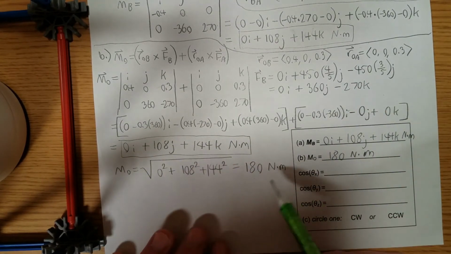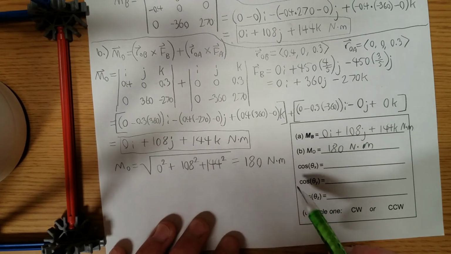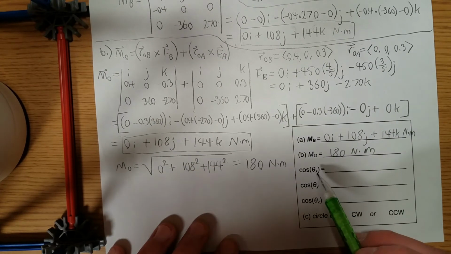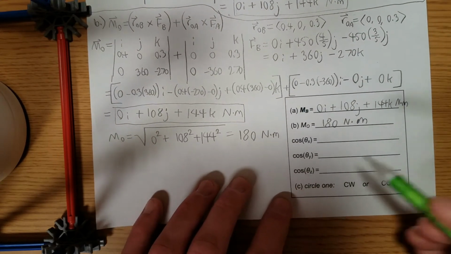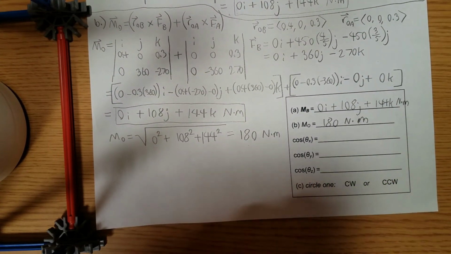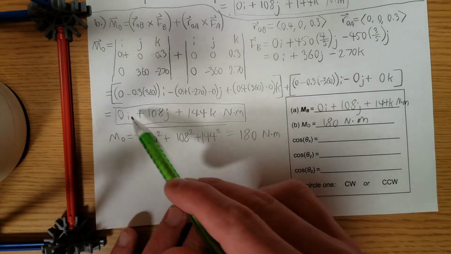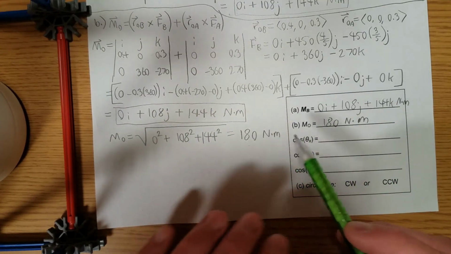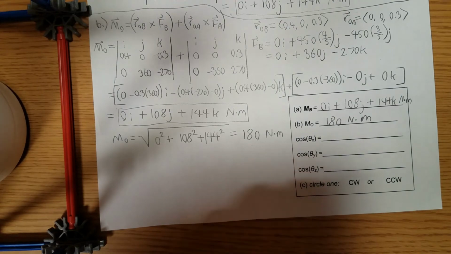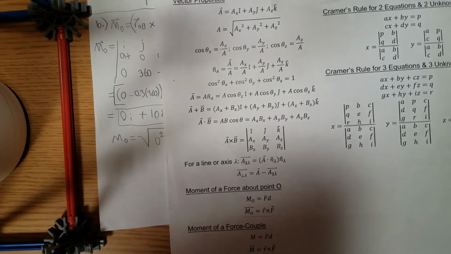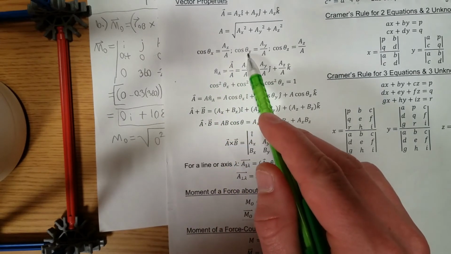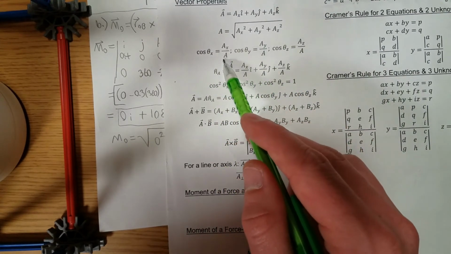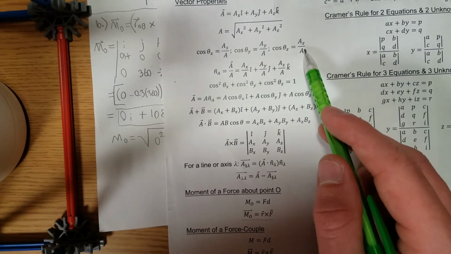And then let's go through with these, they're asking for the direction cosines. Basically, if you guys remember from your vector exam, hopefully you do, the direction cosines are going to be each of these components divided by the magnitude. And that's also given on your equation sheet, which I will show you here. This is cosine theta x, theta y, theta z. And you can see it's each of the components divided by the magnitude.